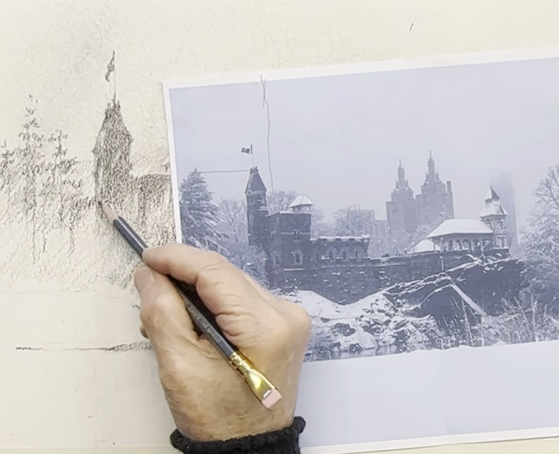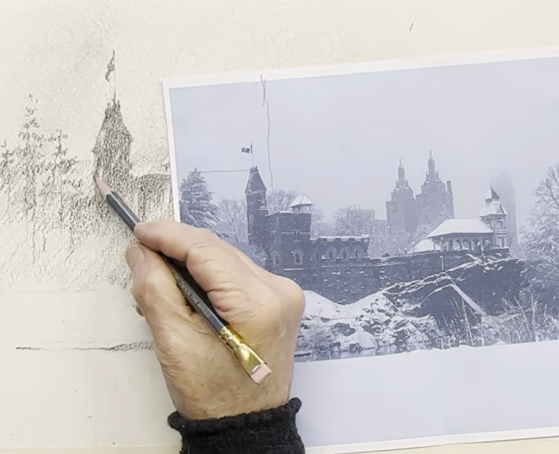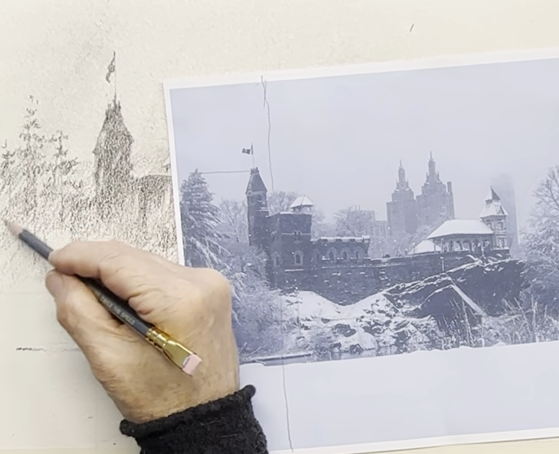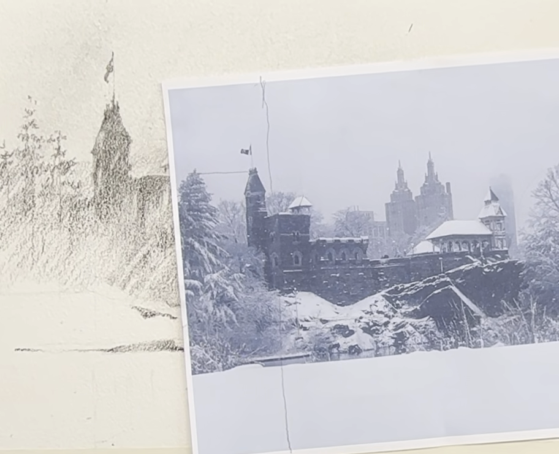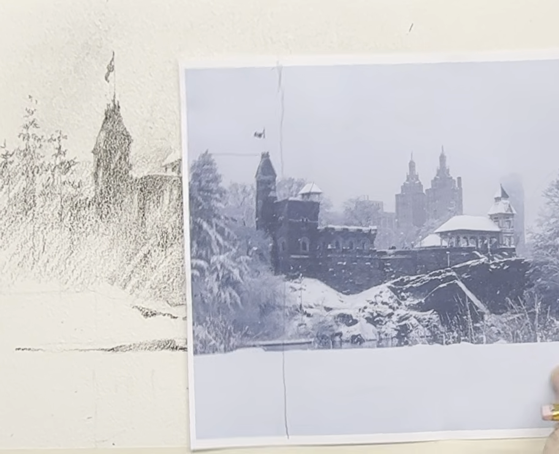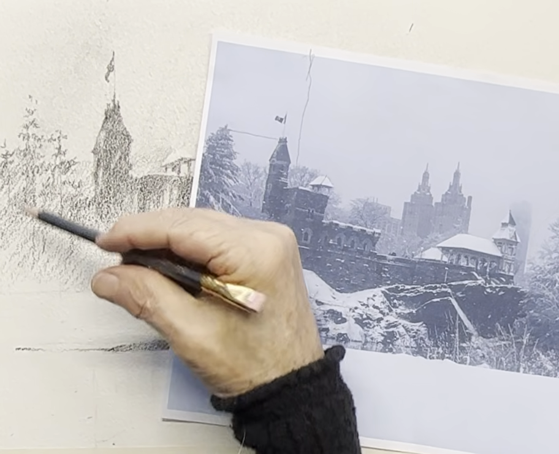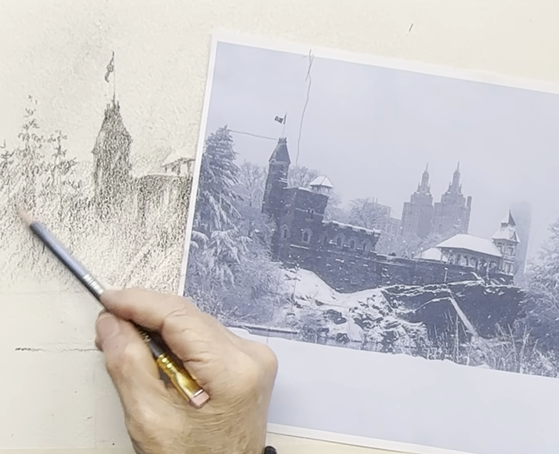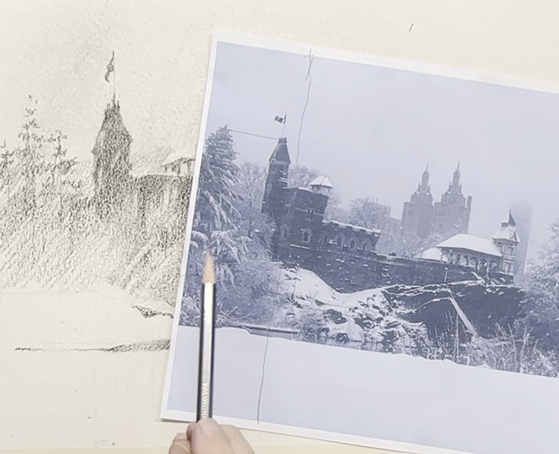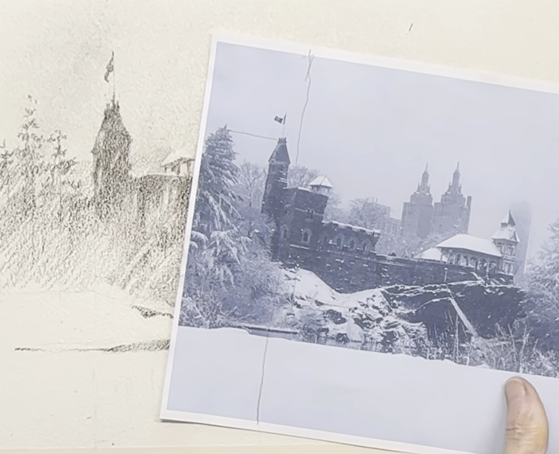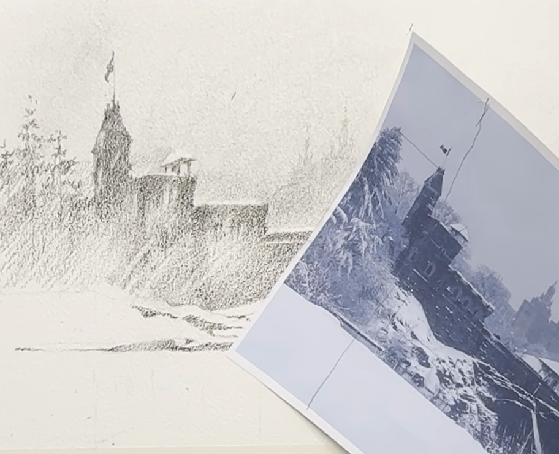As I come down into the landscape, I'm going to just add some tones indiscriminately so that they'll fall away into the landscape. And in this case, I have to decide.